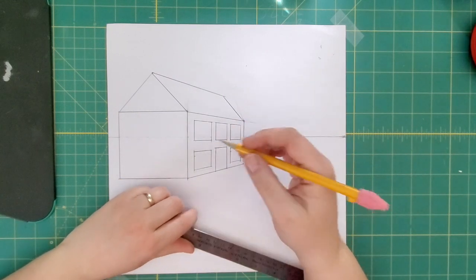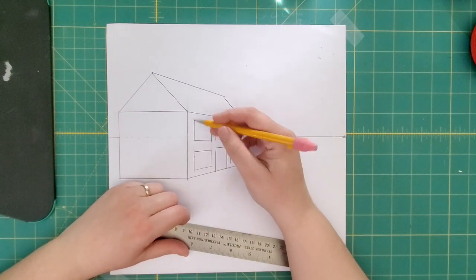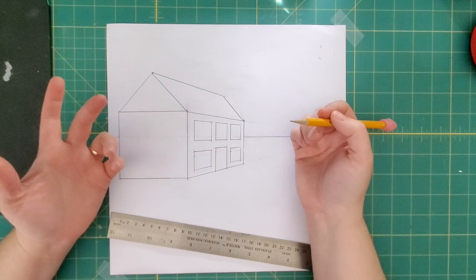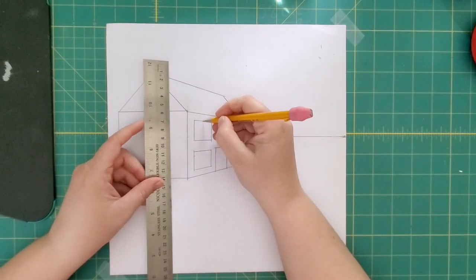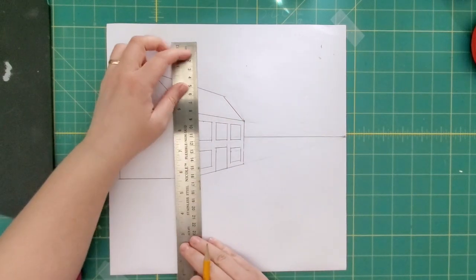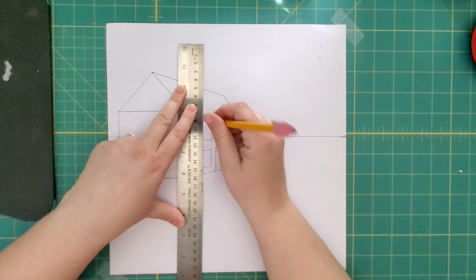You know how in windows, a lot of the time you will have that crossbar in between. So you'll have a vertical line and a horizontal line across the window. I'm going to go ahead and do those. The vertical line's pretty easy. I'm going to find the middle of the window right about there. And then I'm going to draw, you guessed it, a vertical line.